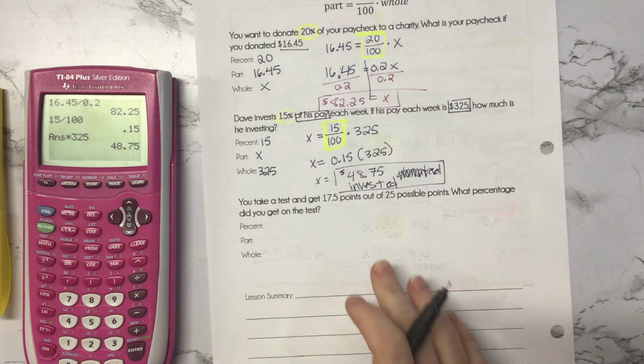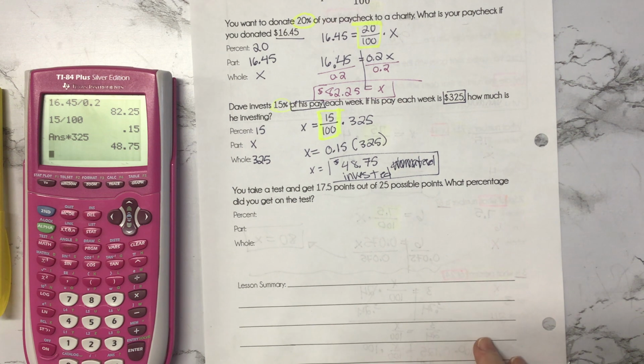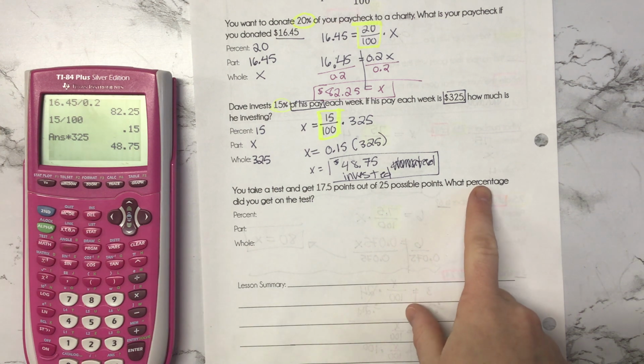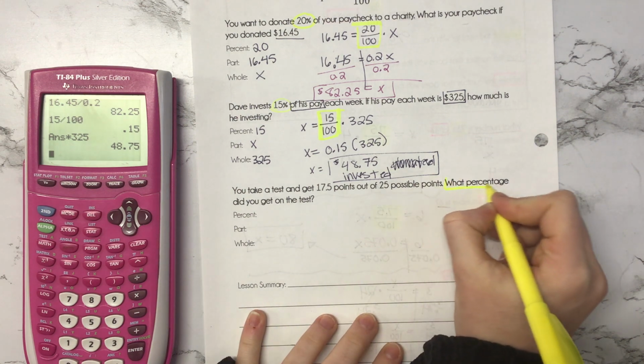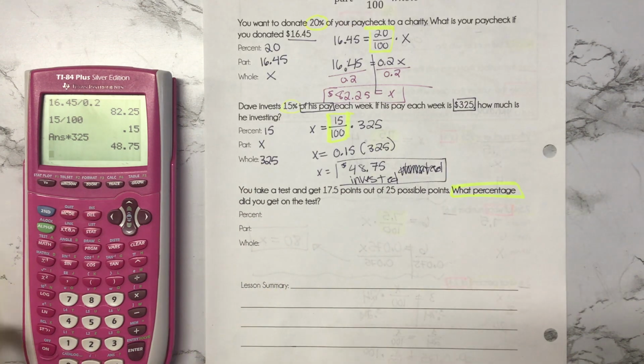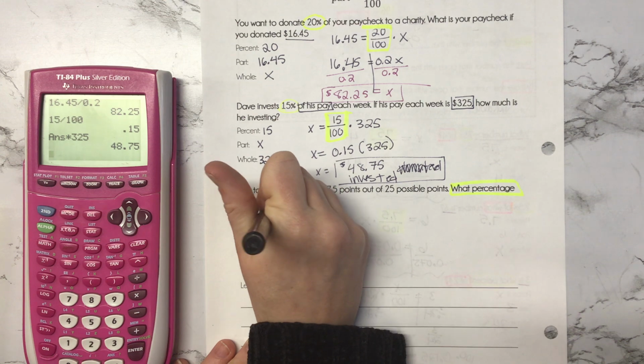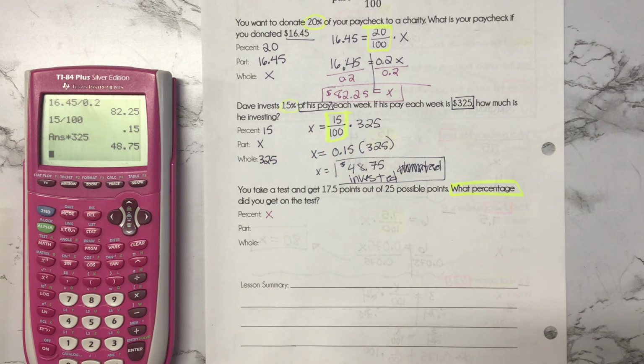All right, last one. You take a test and get 17.5 points out of 25 possible. What percentage did you get on the test? So the first thing I see is the word percentage, and I don't have a percent sign, so I don't know what percent. So my percent is my variable. Okay.